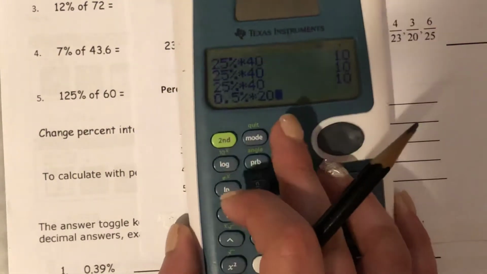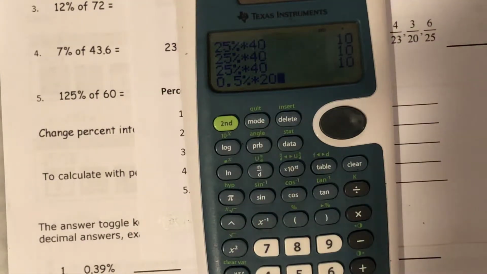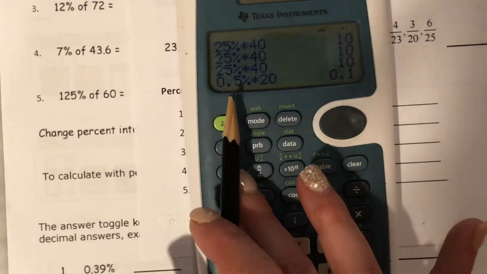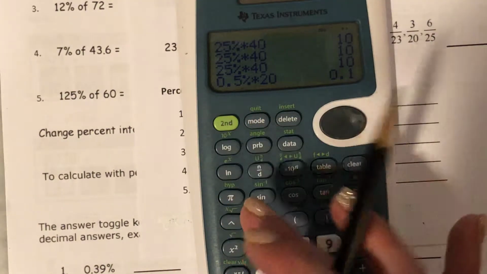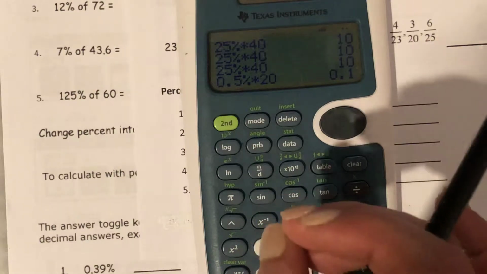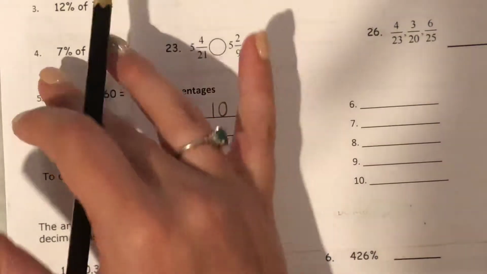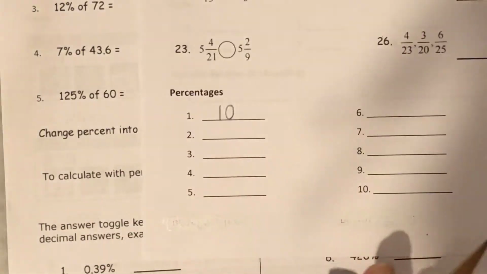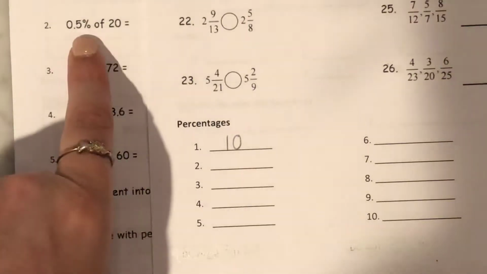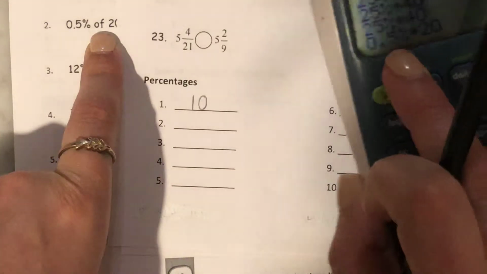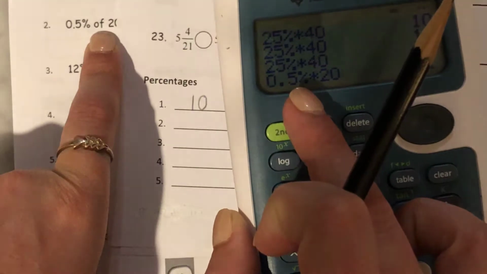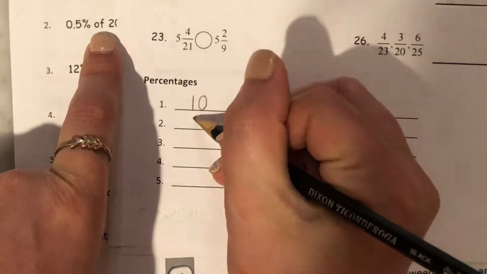Oh, you can't see that. Sorry. What our answer should be, it doesn't make sense otherwise. And so it's 0.1. And that does make sense because 0.5% of 20 is not a very large part. It's a very small part. So it's only 0.1. Okay, and so that was our answer for number 2, that's what I entered. Check your calculator: 0.5, percent, of means to multiply, and then 20. And so that gave us 0.1.